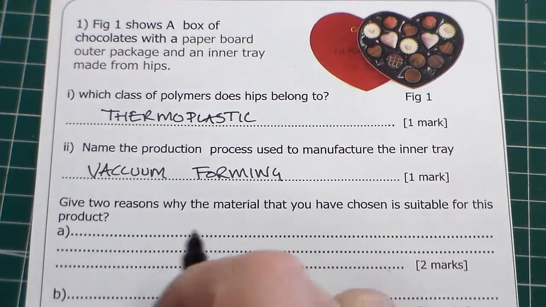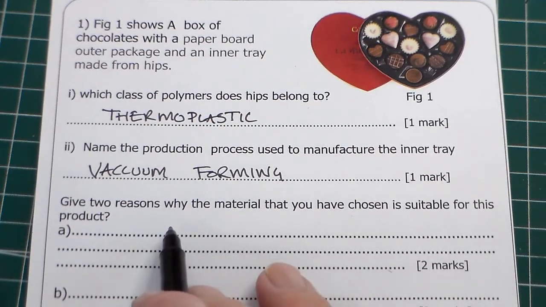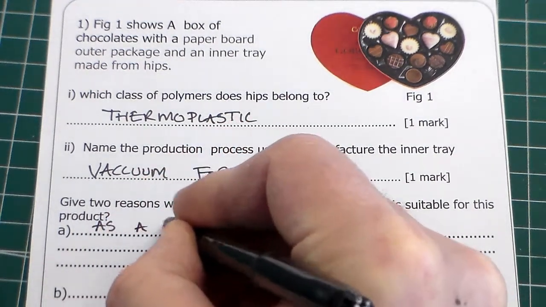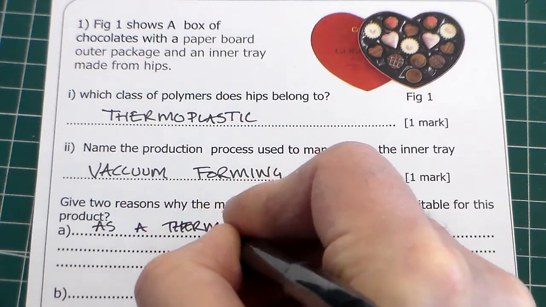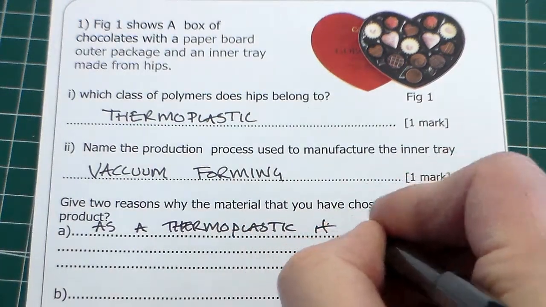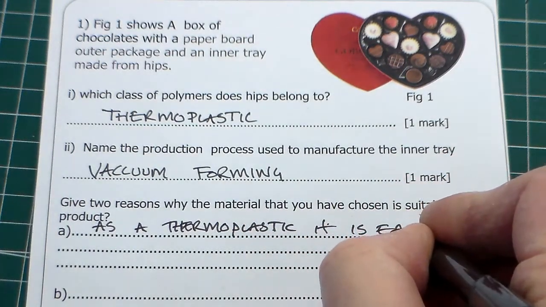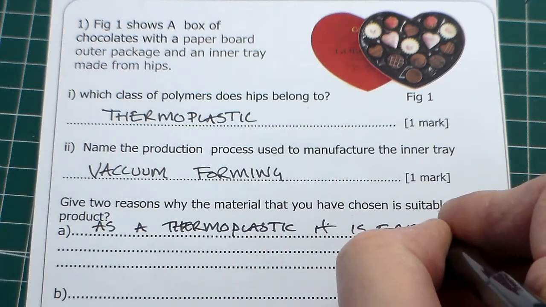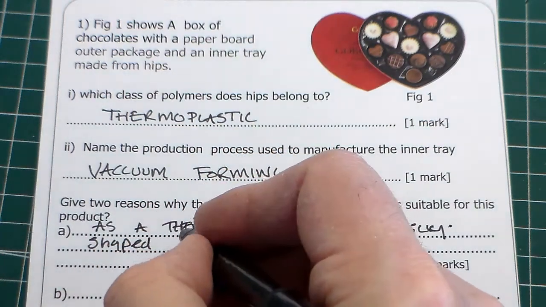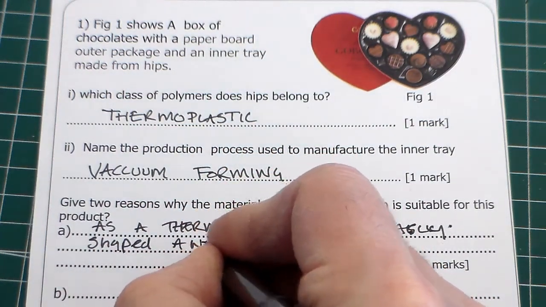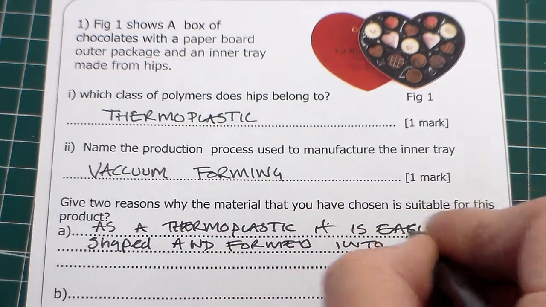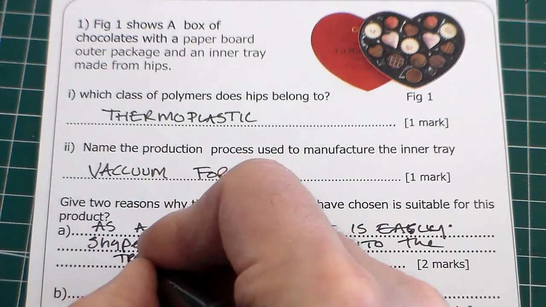Okay, give 2 reasons why the material you have chosen is suitable for this product. Okay, so that we can say as a thermoplastic, it is easily shaped and formed into the tray.